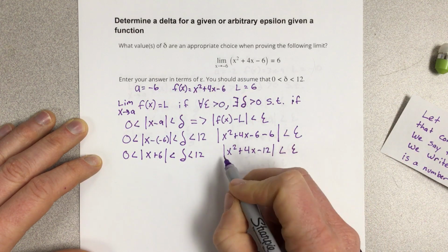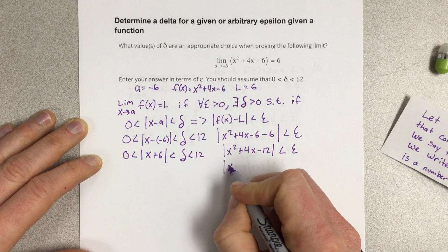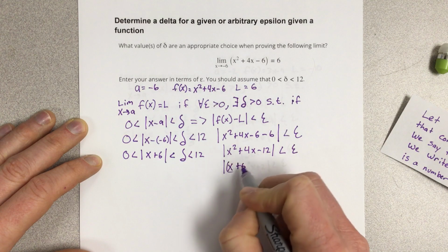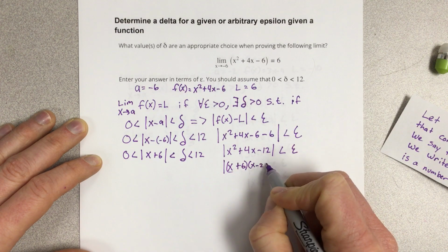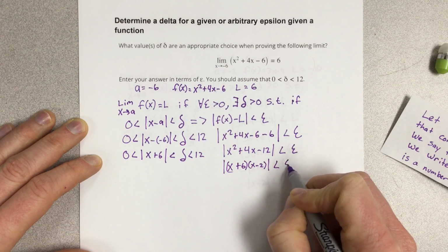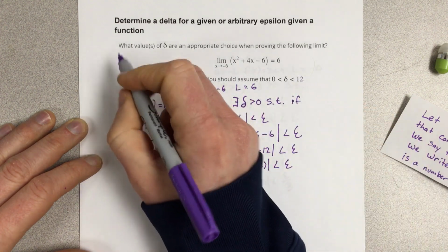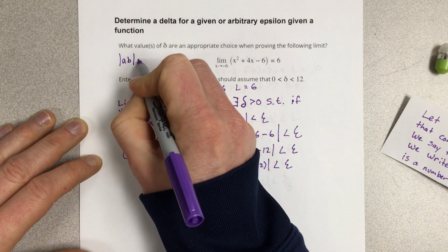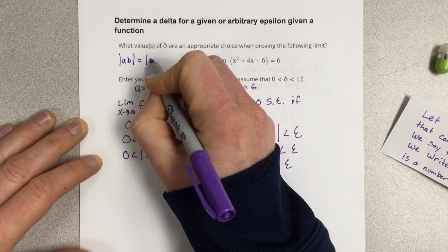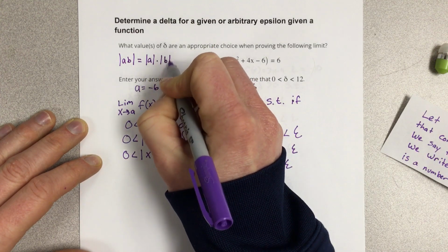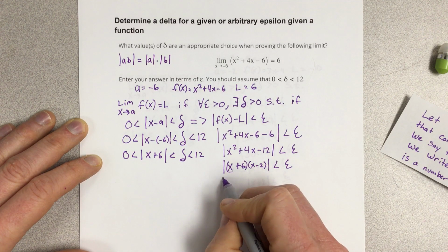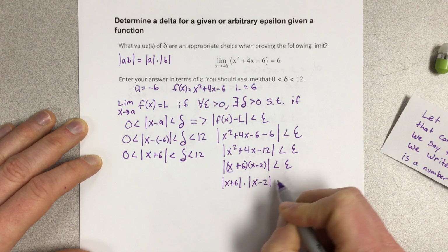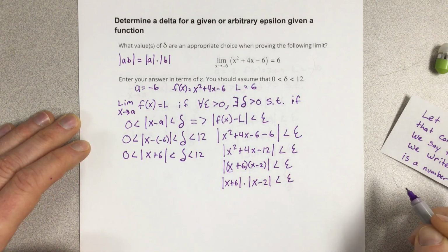We're going to factor here, and that will be x plus 6, x minus 2, less than epsilon. And basically this is a fact that you should know. If you have the absolute value of a times b, you can write that as the absolute value of a times the absolute value of b. So we're going to do that here. We're going to say the absolute value of x plus 6 times the absolute value of x minus 2 is less than epsilon. Now this is where it gets kind of funky.